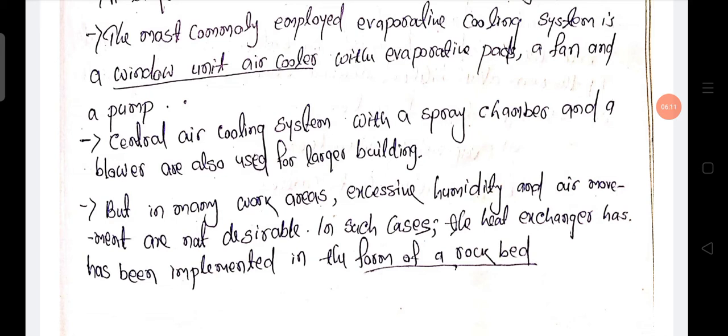So we use a sprayer chamber, through which the air of the whole building passes, is cooled down, and we get cool air.